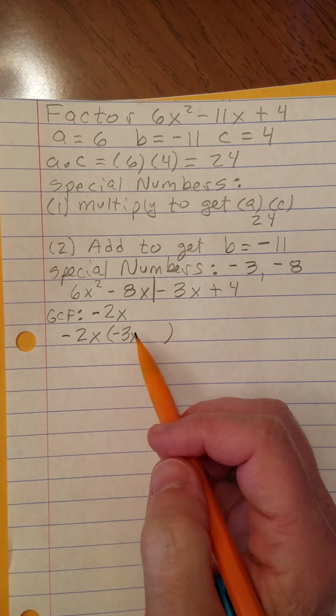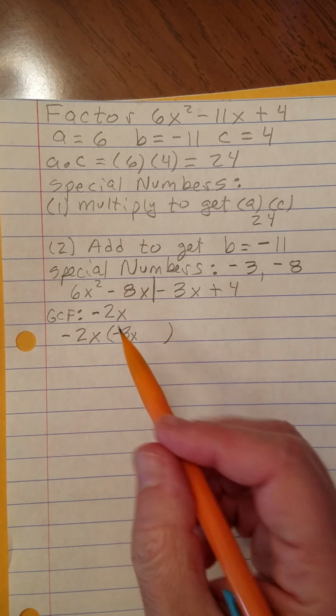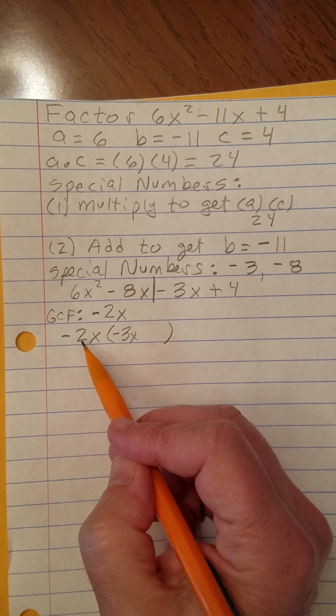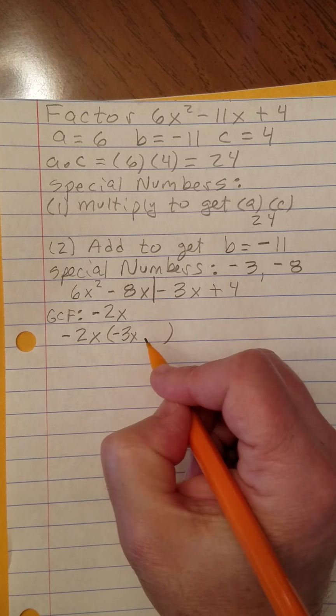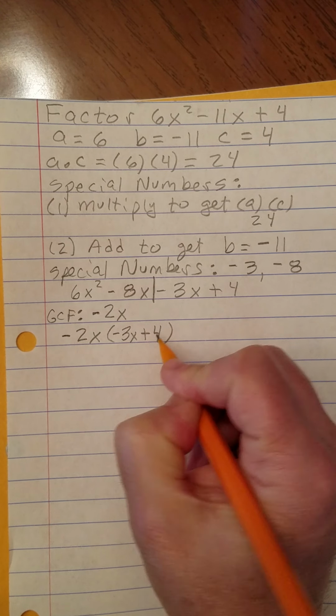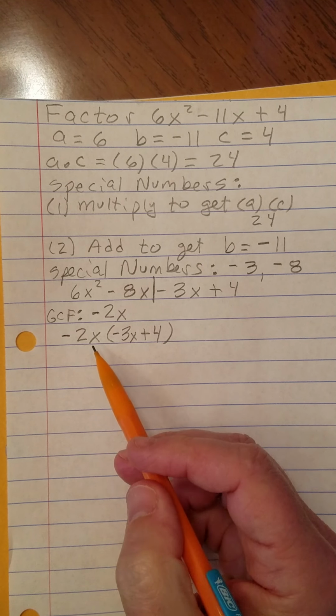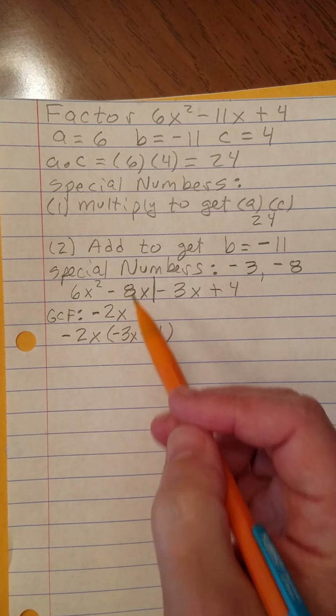Remember, exponent property 1. 1 plus 1 is 2. Now, what do you have to multiply negative 2x by to get negative 8x? That's going to be plus 4. Negative 2x times 4 is negative 8x.